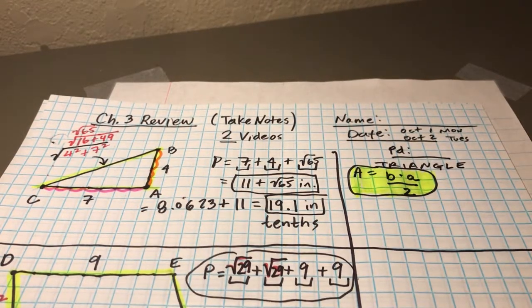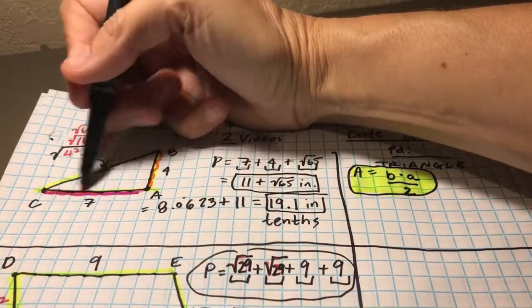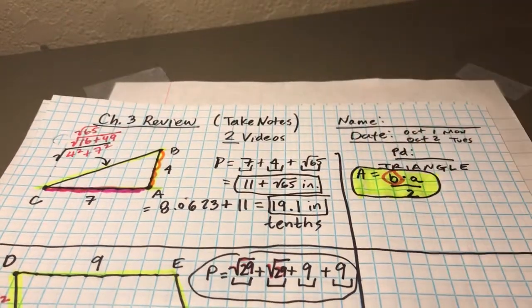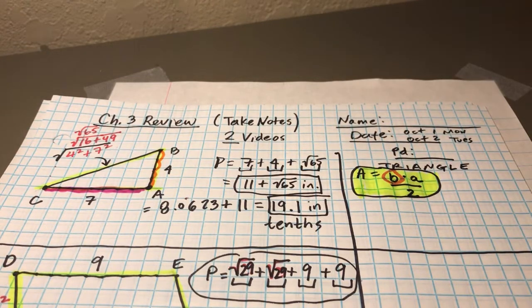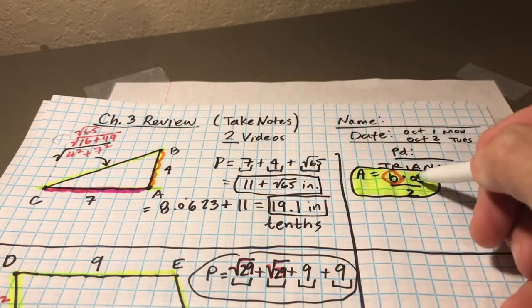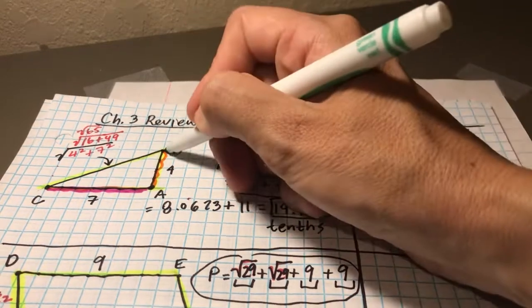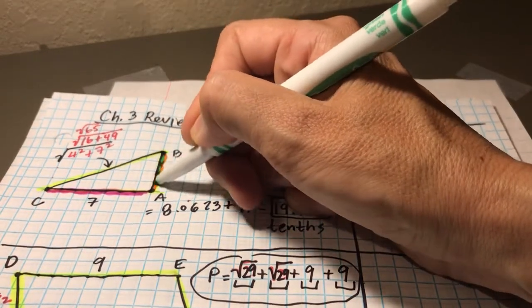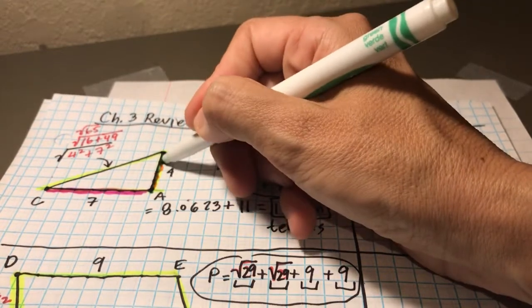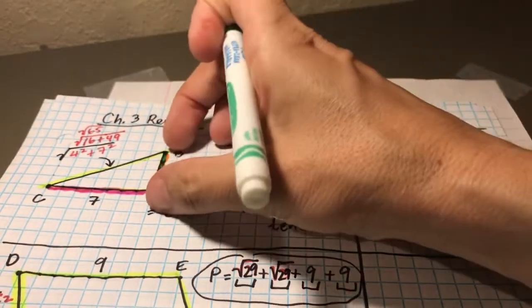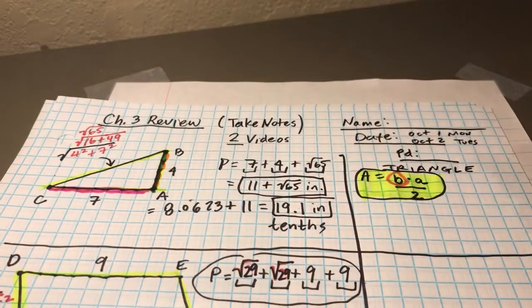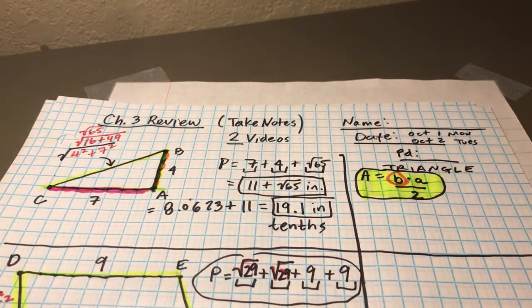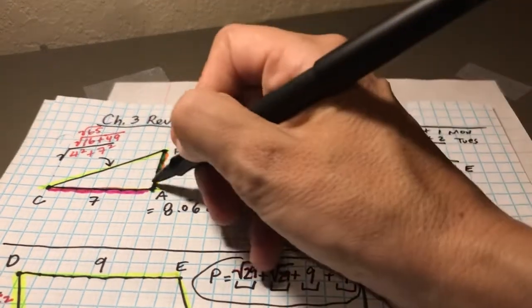Now, as long as I know the base and the altitude, I can find the area of a triangle. So let's do it. I look on my picture and it appears the base here is 7. So that's where I'm going to put that. And it appears that my height is 4, but also that's my altitude. So I'm going to drop an egg from B and boo, drop it. It's 4. 1, 2, 3, 4. So the height, or how tall my triangle is, is 4, and technically that's called the altitude because it makes a 90 degrees with the base.